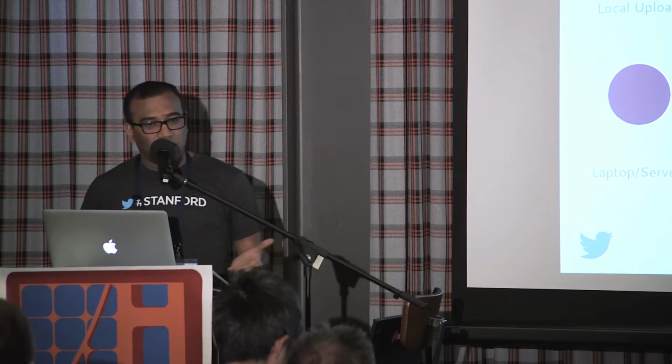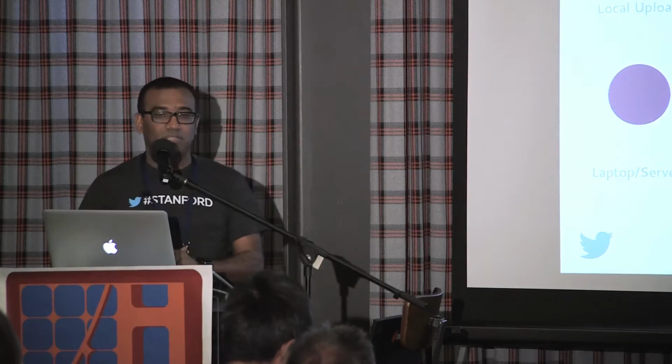So within the Twitter context itself, we have multiple environments. And there are other groups which have taken Heron and are running it on AWS as well. I've not included them, but they're running it on top of AWS too.